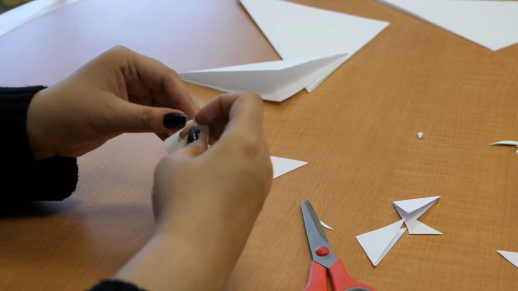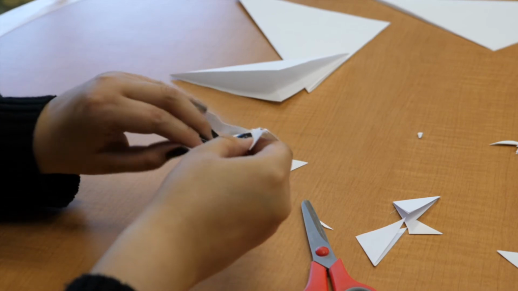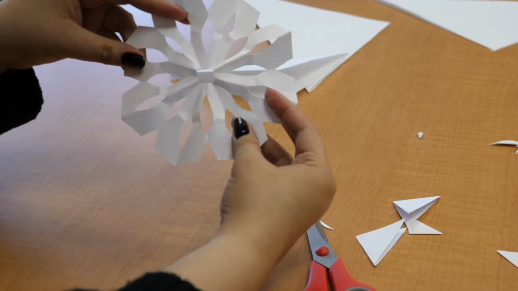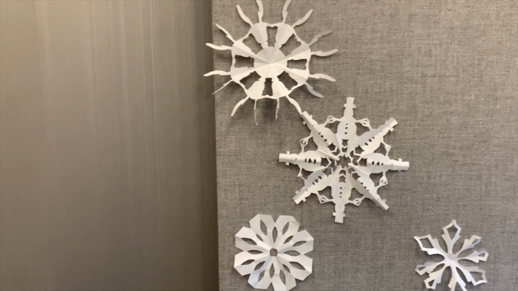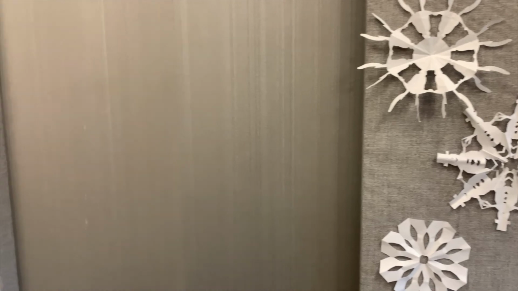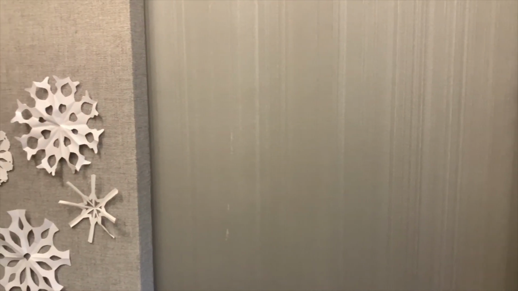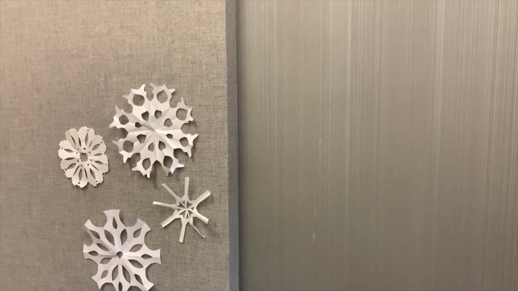And now we get to open it up and we get to see our beautiful snowflake. Look at him, he's beautiful. And these are some examples that we've made. Once you get more confident in your snowflake making, then you can make more intricate designs.